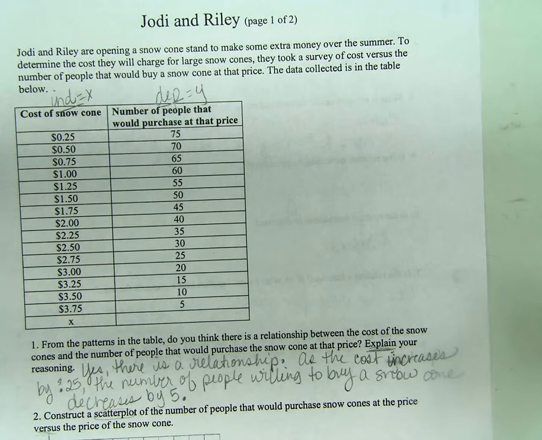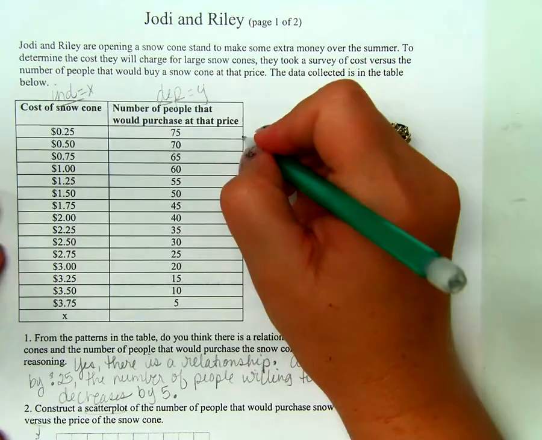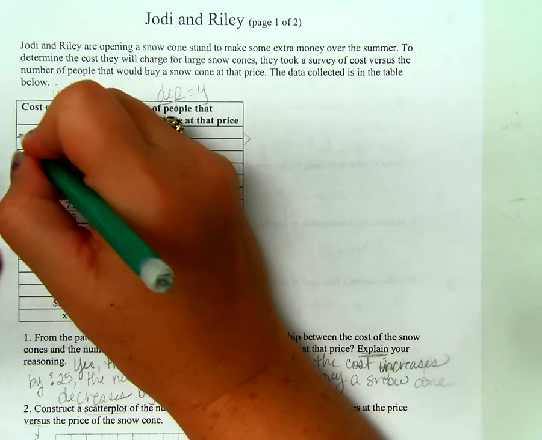So let's figure out what we need to put there. Any ideas? Okay, so you want to do how much each x goes down and how much each y goes down? That's a good way to think of it.